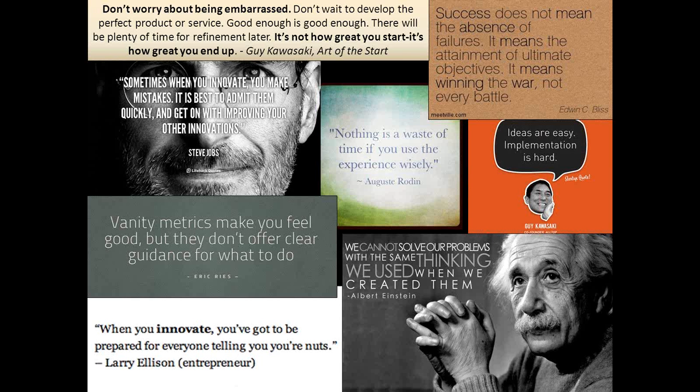This other one on the bottom is kind of a favorite. When you innovate, you've got to be prepared for everyone telling you that you're nuts. And as they always say, if it were easy, somebody would have done it already. But here we are, trying to do something different. We're trying to think outside of the box to really help these kids and families who are in great need.